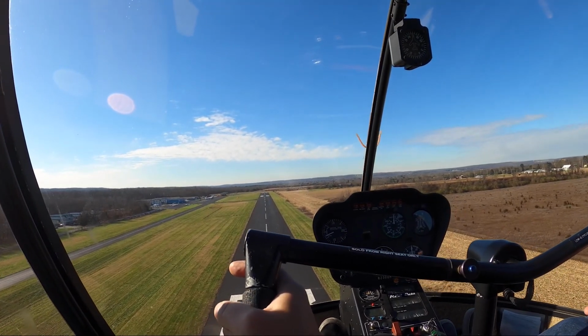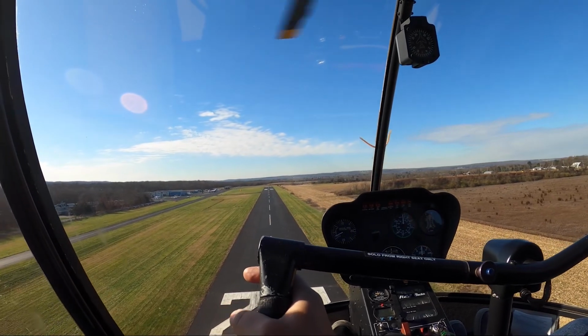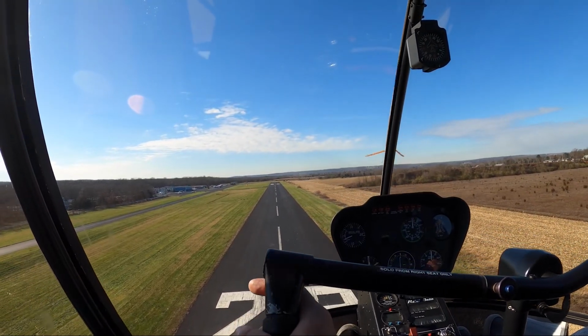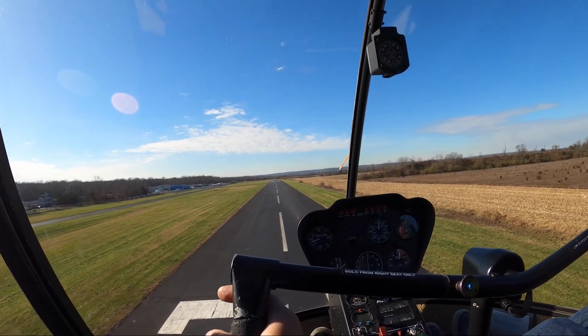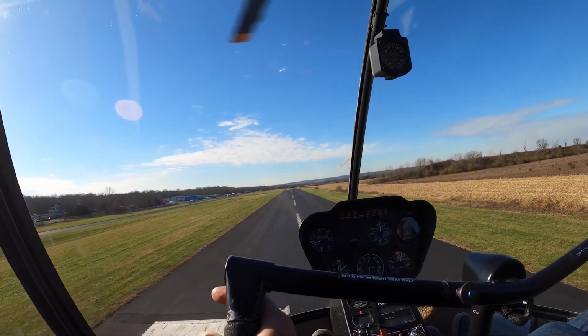Start lining up with that. Bring some power back in, eyes outside to the end of the runway. And we're going to want to pitch forward to level the ship as we're raising, so you don't get that tail low attitude. Good.